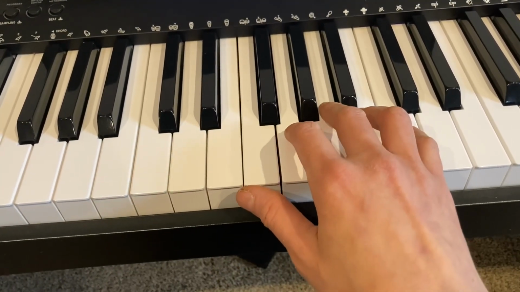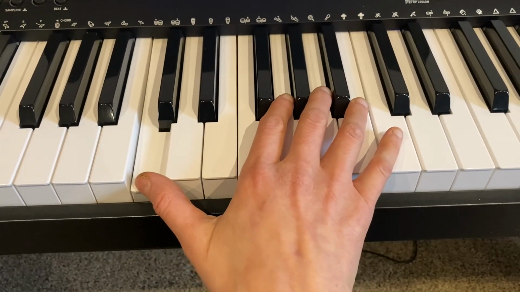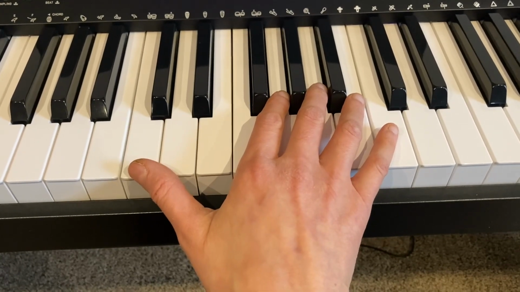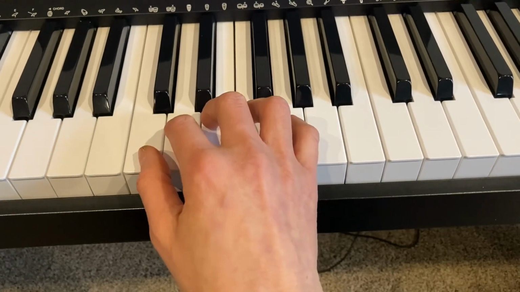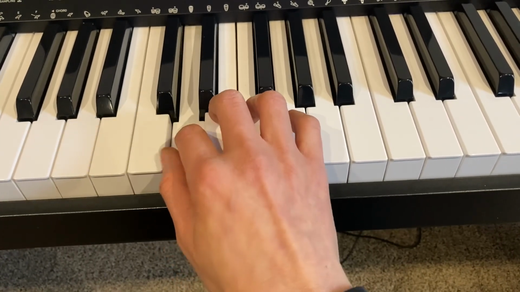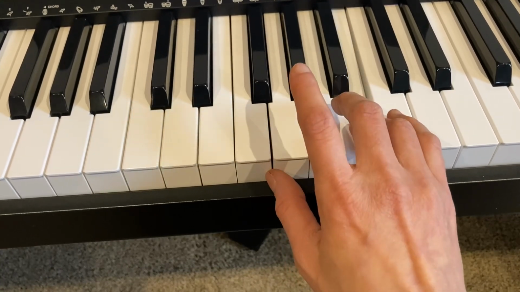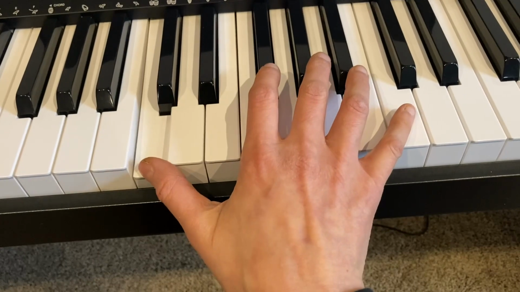Note that this C will be 1 octave above this C because I've covered the span of 8 notes or 8 letter names or 8 keys. So 1, 2, 3, 4, 5, 6, 7, 8. Note that the C's are included in that count.